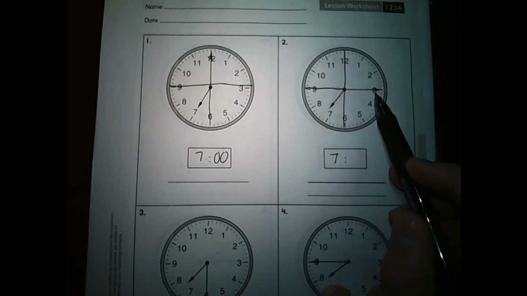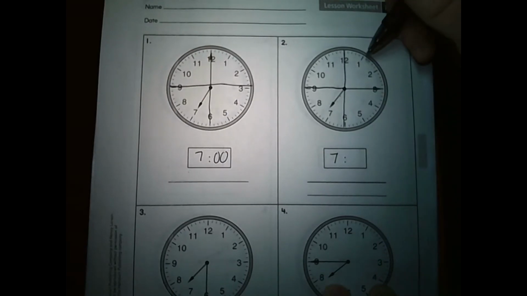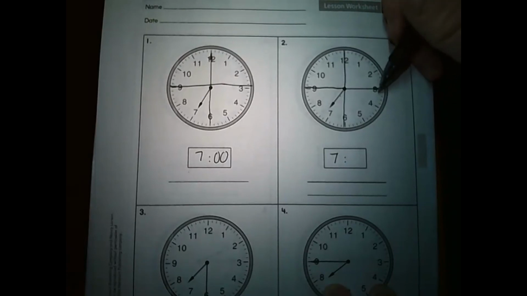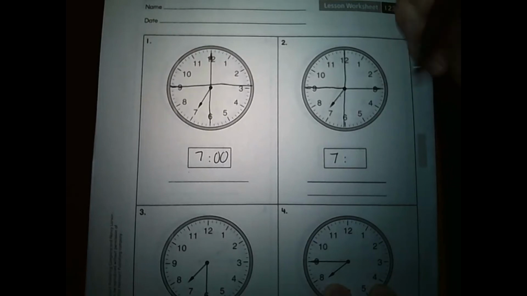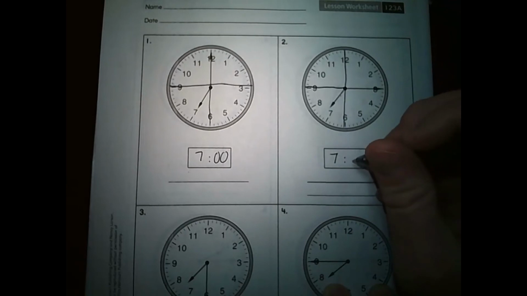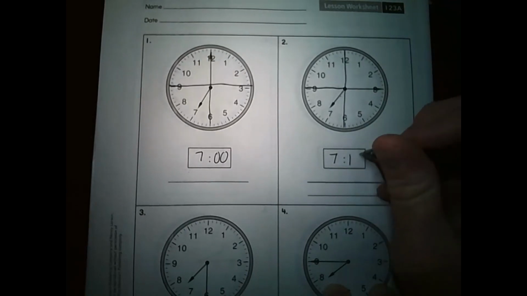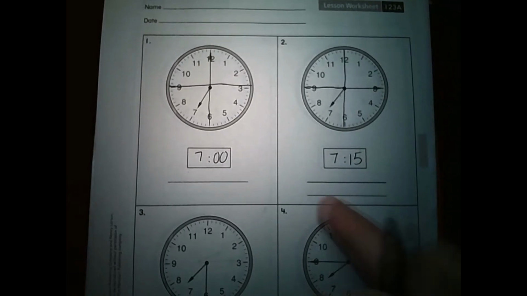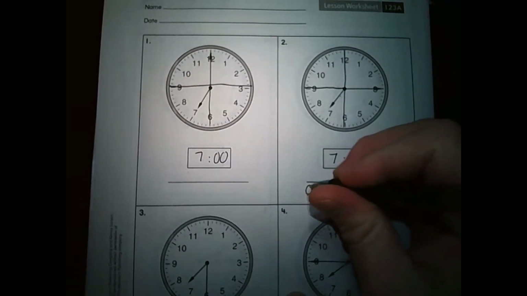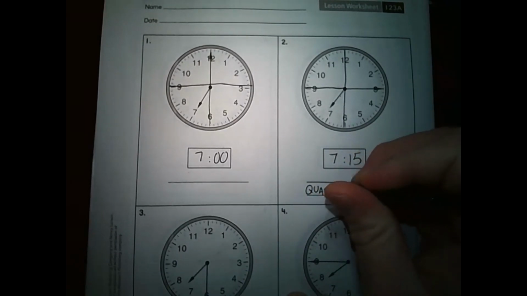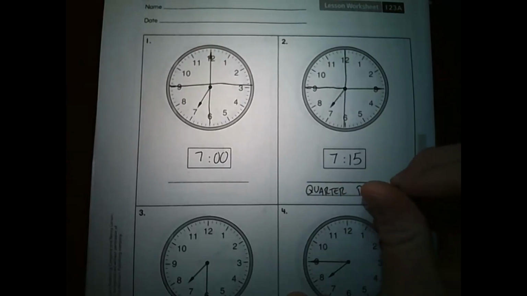Our minute hand is pointing at the 3. Now remember, if it is the minute hand, that is not a 3. Okay, that would be 15, because we would count by 5s. 5, 10, 15. Okay, that is also a quarter past. Okay, so what we're going to do is we're going to write 7:15, and then actually right here I'm going to write quarter past.